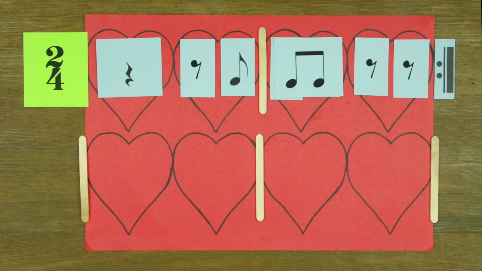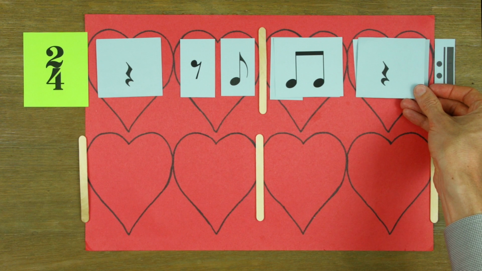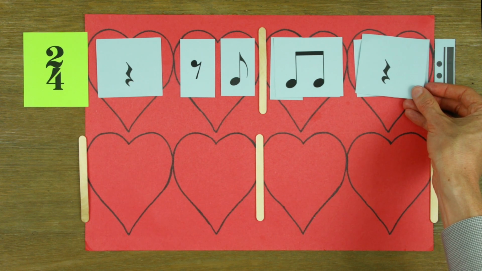What about in this beat? That's right. That's another place we could have used a quarter rest instead. And the rhythm would have sounded the exact same as before.